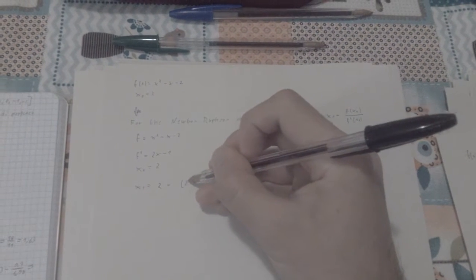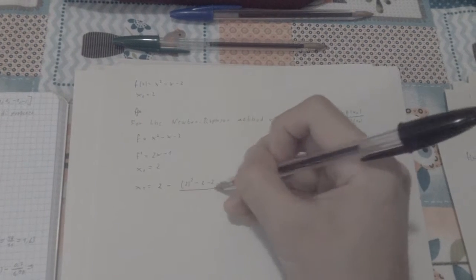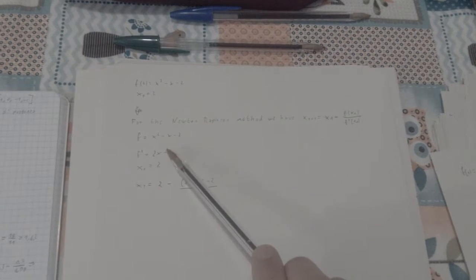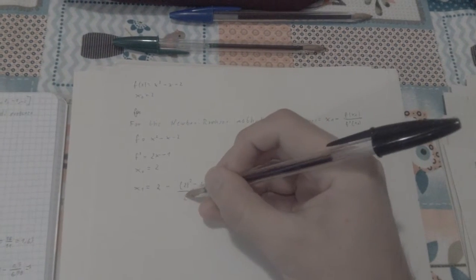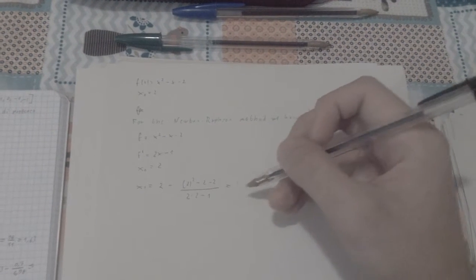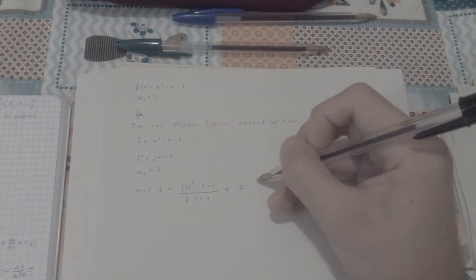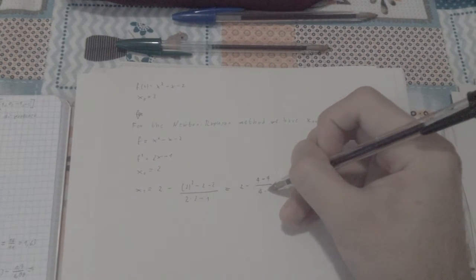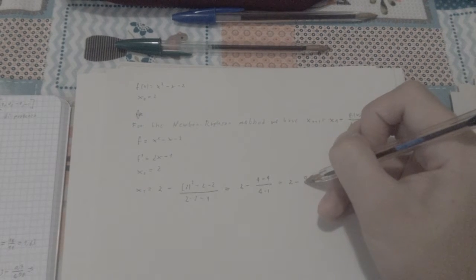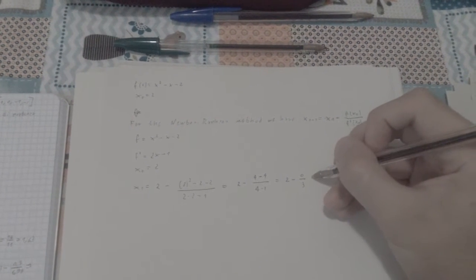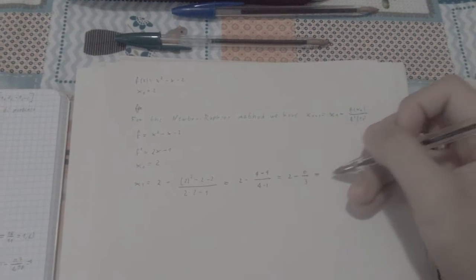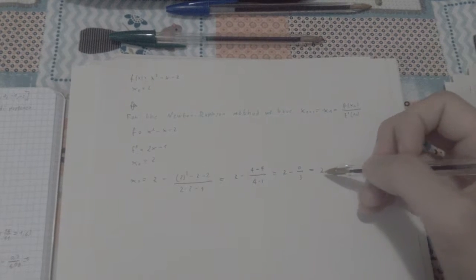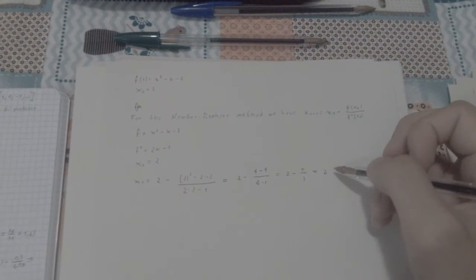So we have 2 squared minus 2 minus 2 over, and we do the same thing, but this time we plug 2 back into the first derivative. So we have 2 times 2 minus 1. This is going to give me 2 minus 4 over 4 minus 1, which gives me 2 minus 0 over 3, which is nothing, so it's equal to 2. All right, so we have just found 2 again as our x1.